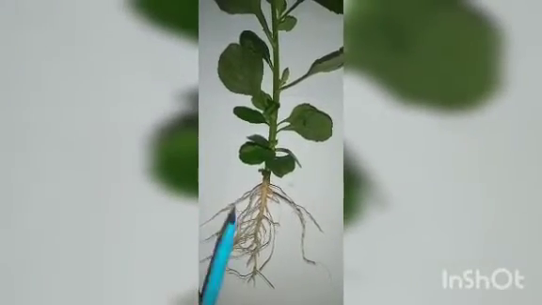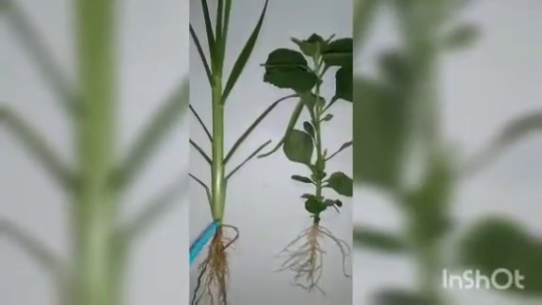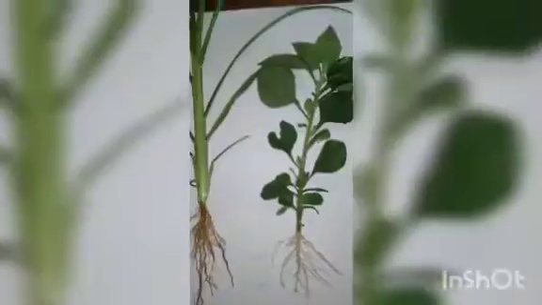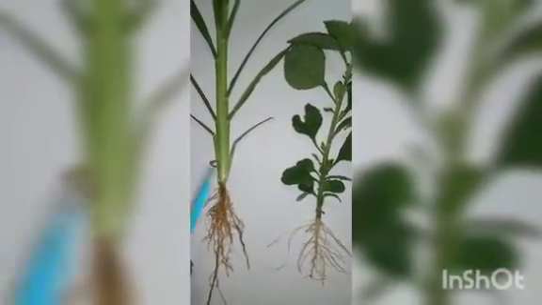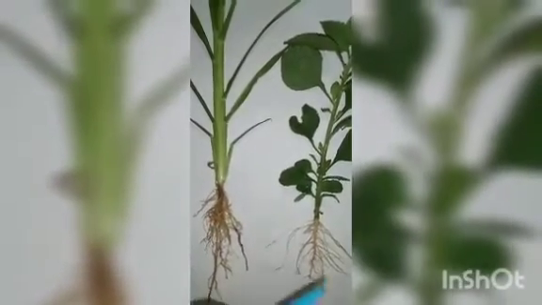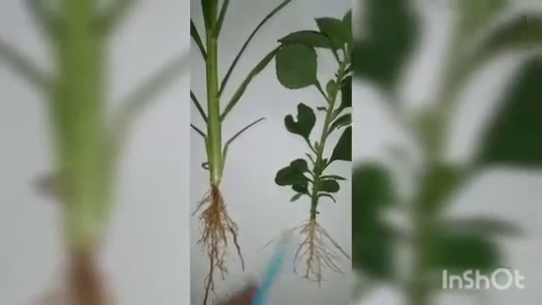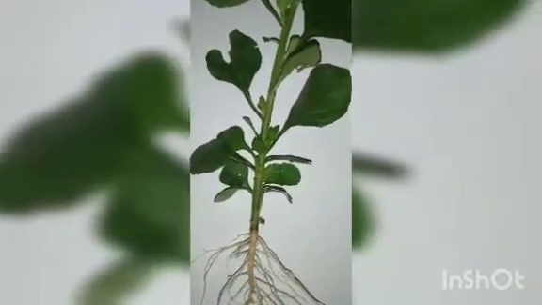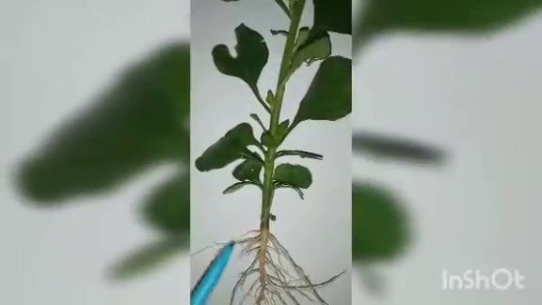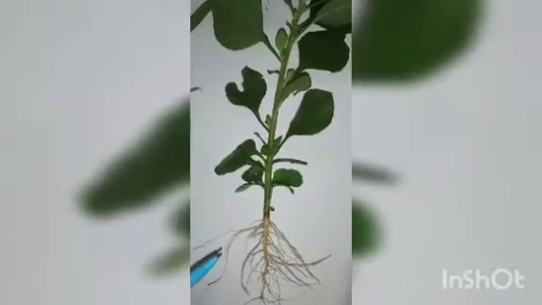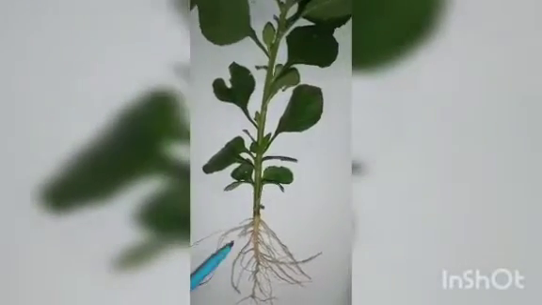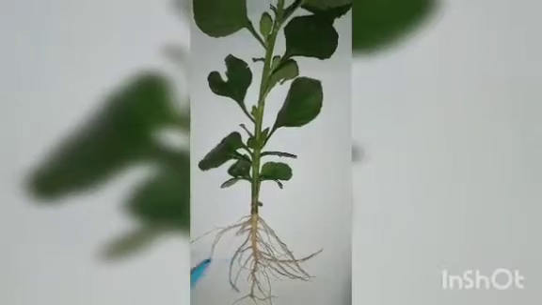There are two types of roots: one is the taproot and the other is the fibrous root. This is the taproot and this is the fibrous root. In some plants there is a main root, and this main root gives rise to many branches. This is called a taproot, and the branches of the main root are called lateral roots.